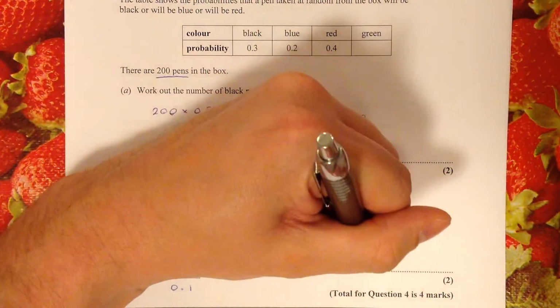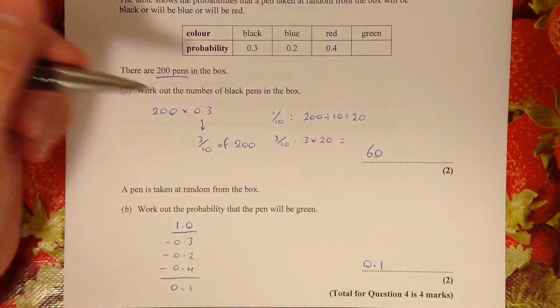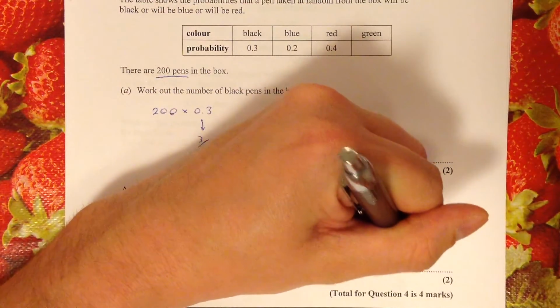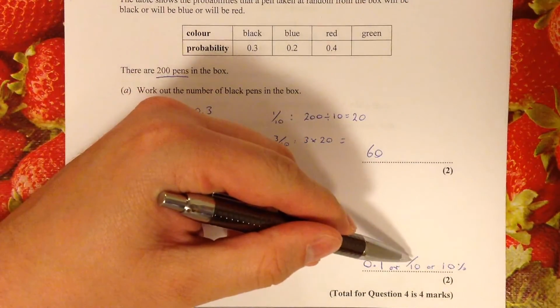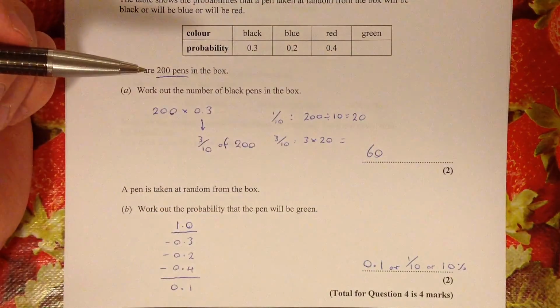So the probability of a green pen being taken out is 0.1, or 1 over 10, or 10%. Remember, probability answers as a decimal, as a fraction, or as a percentage, but nothing else.